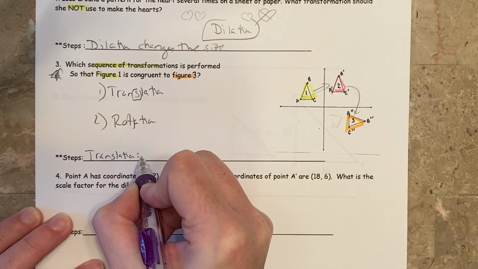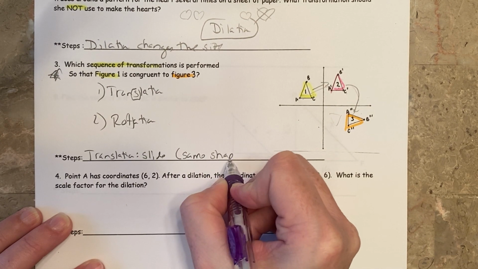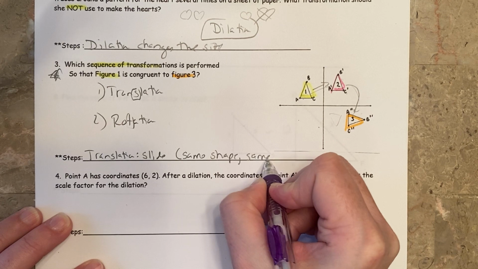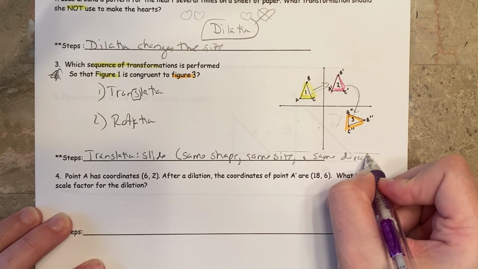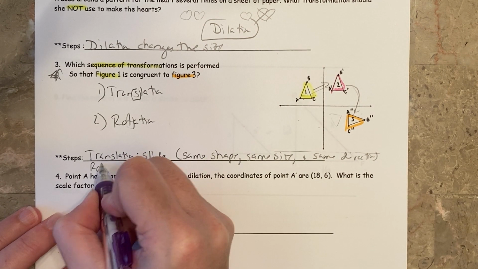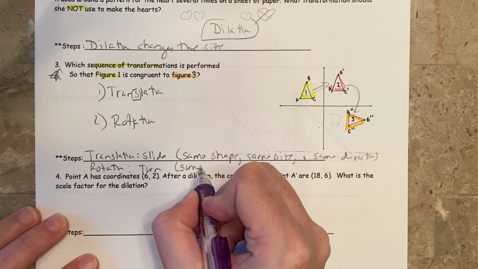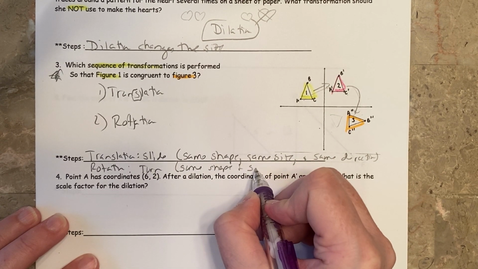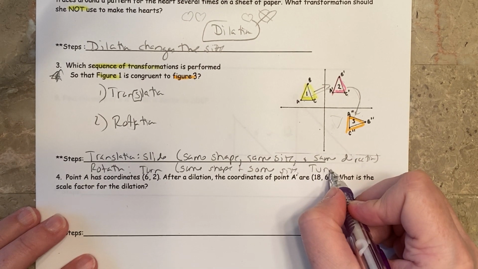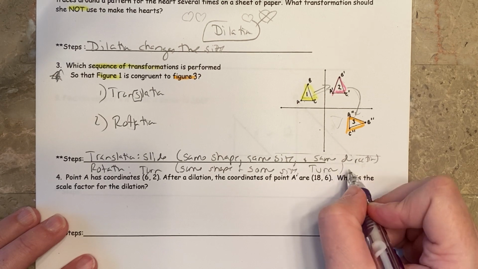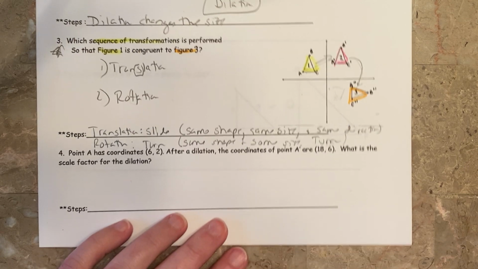Let's give you some notes. So translation is your slide. Very important, you want to remember it's the same shape, same size, same direction. So everything is the same. And then for your rotation, that's going to be your turn. And again, it's going to be the same shape and same size, but I don't really know another word for turn, so that's just going to be a turn. I'm just going to write down a turn again.